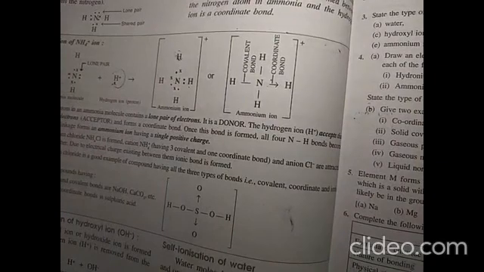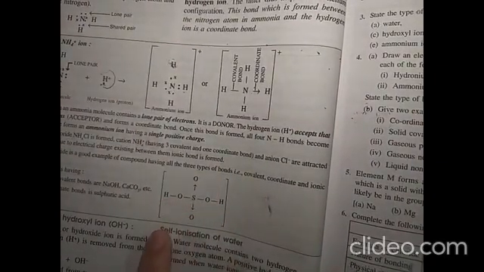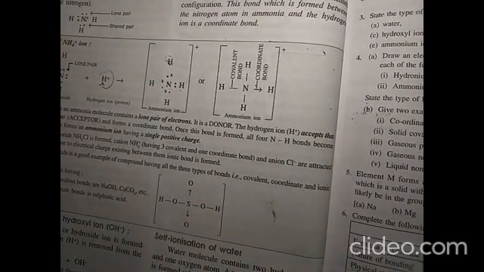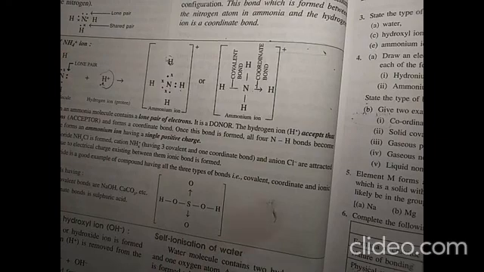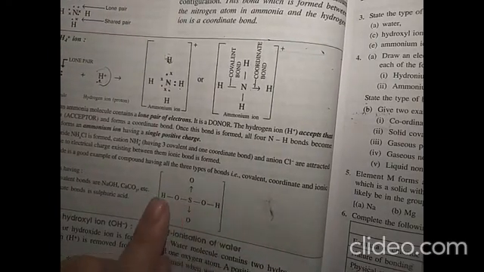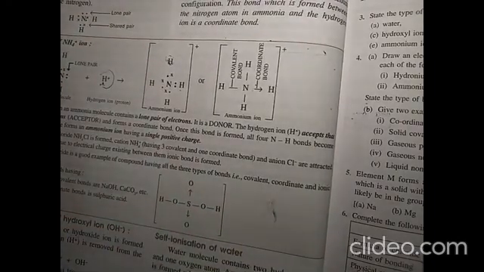Apart from this they have given one more example of H2SO4. This also contains two covalent and two coordinate bonds. Now, how many covalent bonds are involved here? 1, 2, 3, 4. 4 covalent bonds are involved here and 2 coordinate bonds are involved here, right?